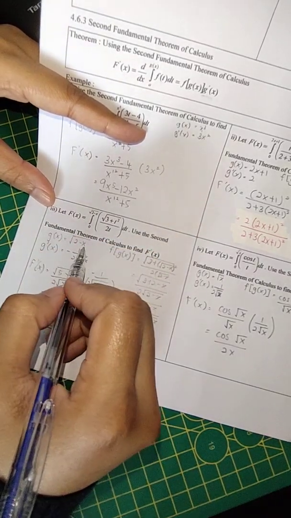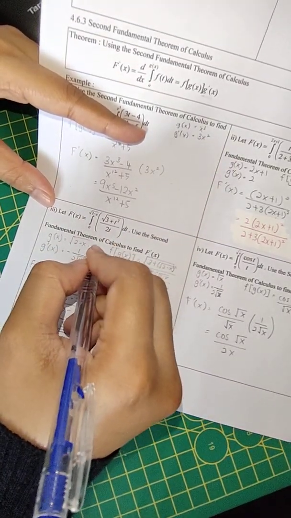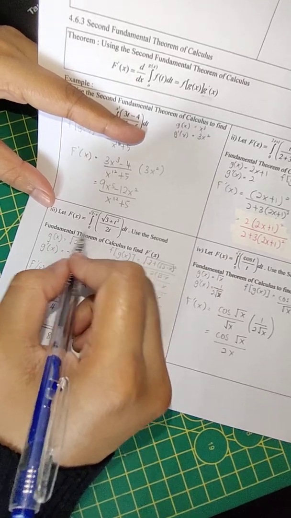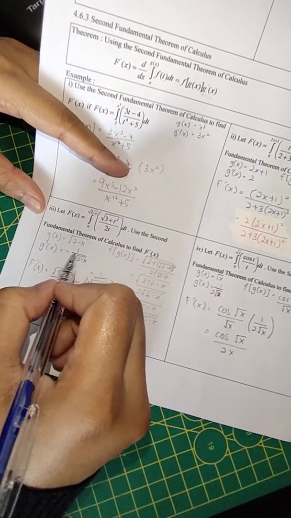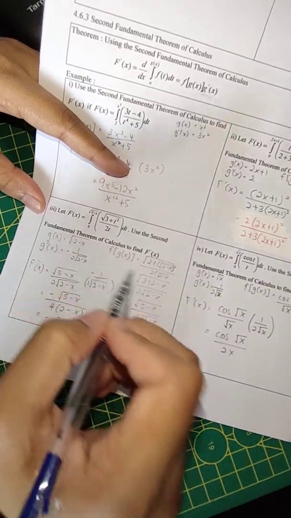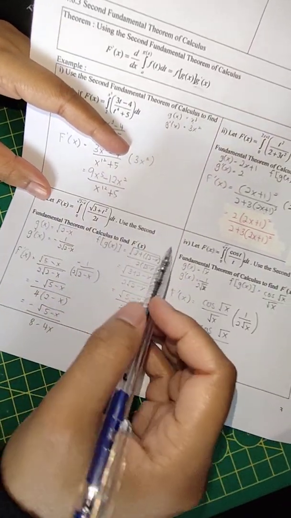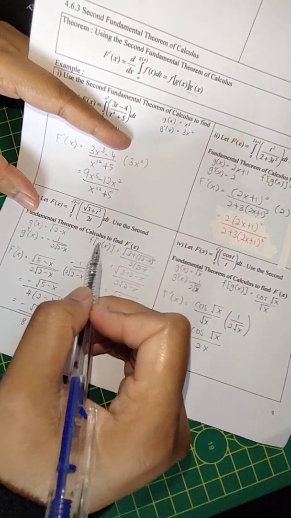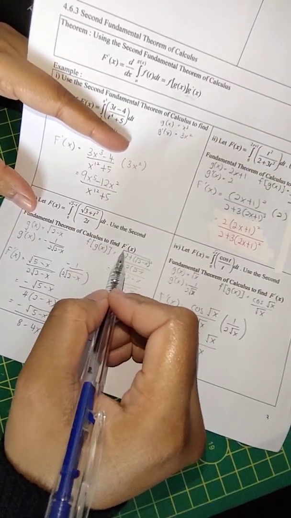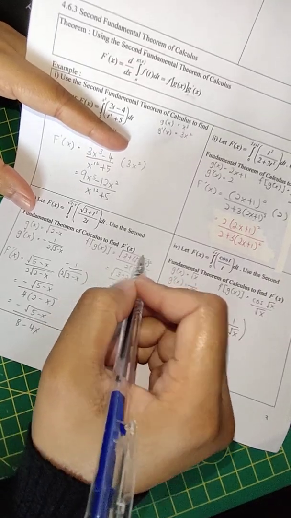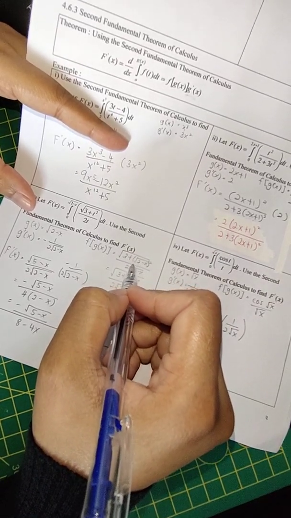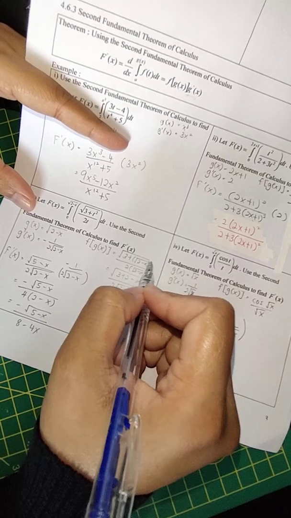So g prime is, yang ni kena tukar lah in term of power, which is 2 minus x, power of half. So bila awak differentiate, awak dapat negative 1 over 2 square root 2 minus x. Okay, daripada g(x) tadi masukkan dalam f. So awak ada semua yang numerator ada satu square root besar. Dalam square root tu kita ada 3 plus and then 2 minus x, semua ni square.